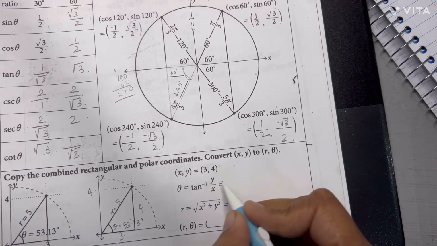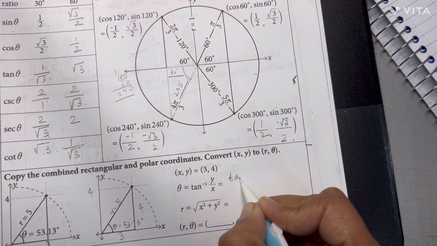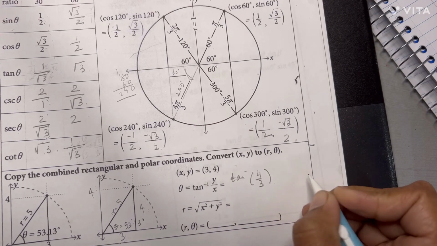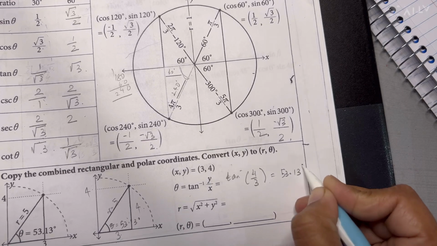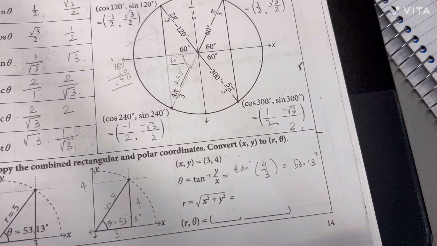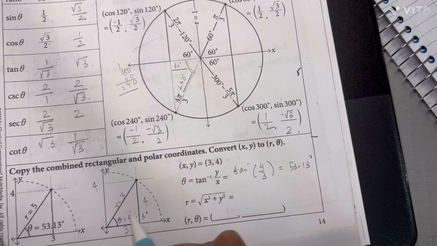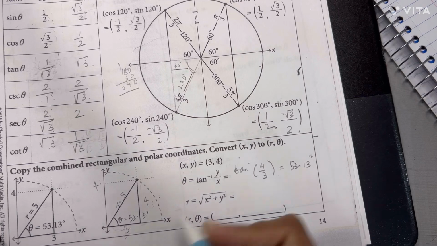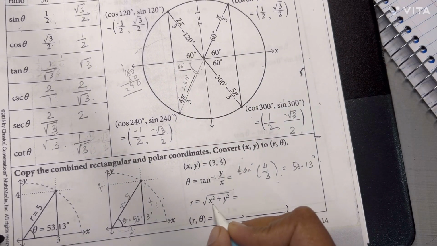My tan inverse of y over x is tan inverse of 4 over 3, right? Which is 53.13 degrees. Oh, we know that already, sorry. We have it right here. Our tan theta is 4 over 3, opposite over adjacent, which is 53.13. All right, r is the square root of x squared plus y squared.